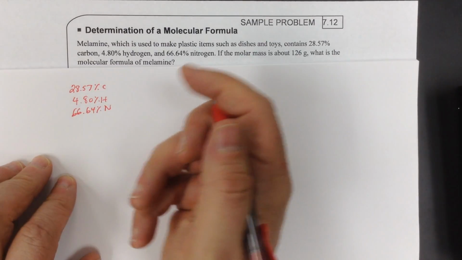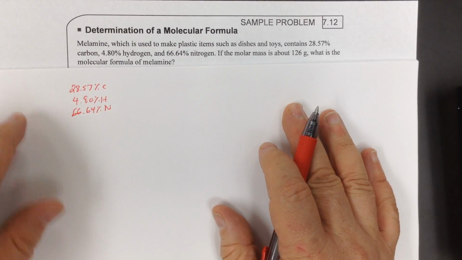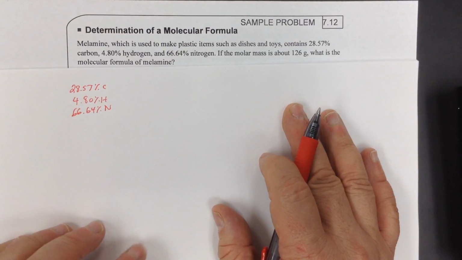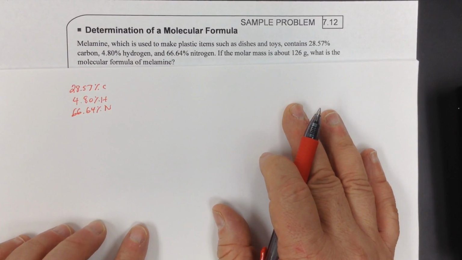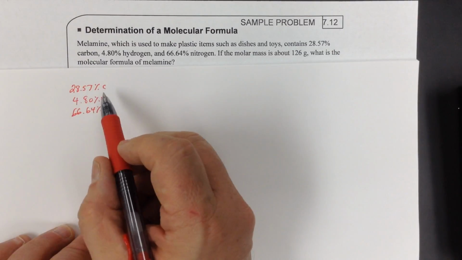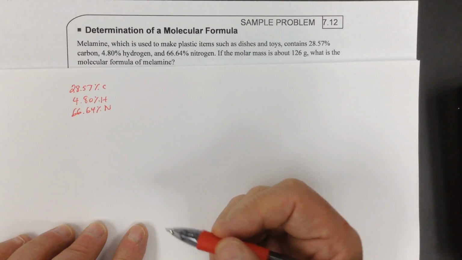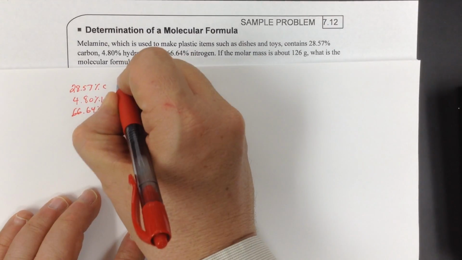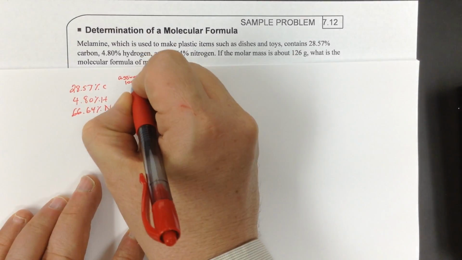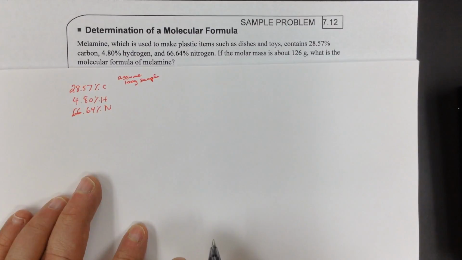Now, this is a percentage of any amount. It could be 28% of a ton or 28% of a pound. If I choose something based on 100, it makes my numbers very easy, because 28% of 100 is 28. My numbers would not change, and it saves me a step. So I'm going to assume a 100-gram sample of this melamine.